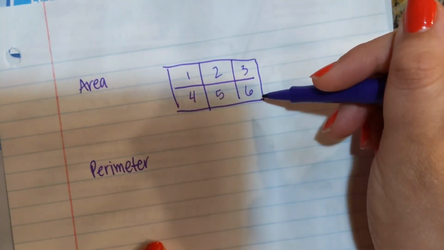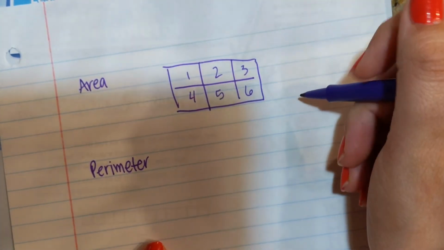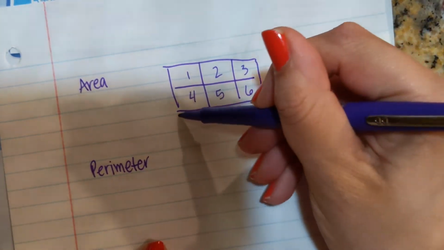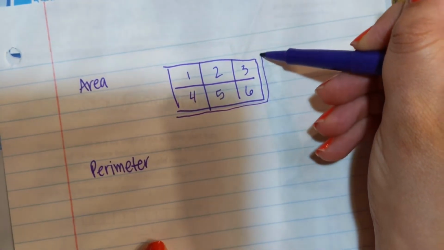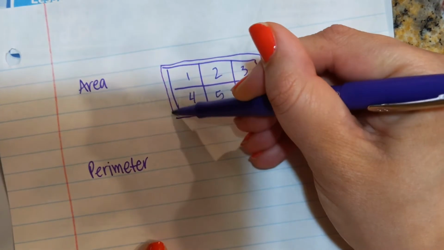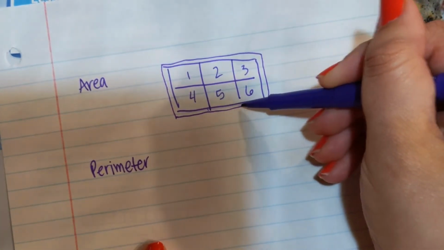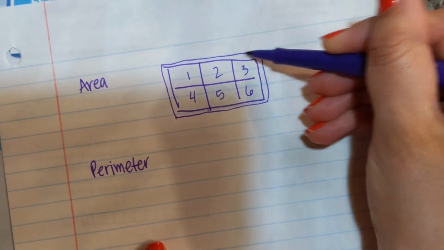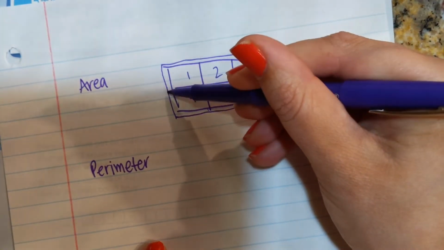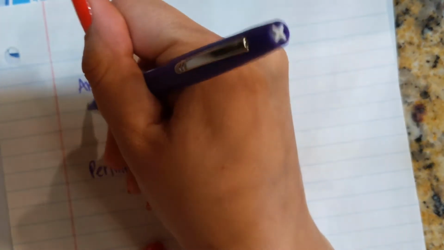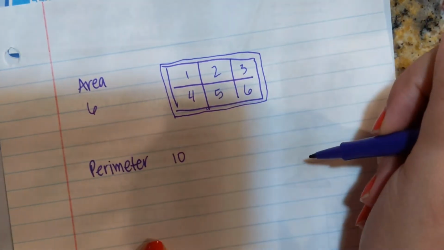This space can be measured by 6 square units, right? But perimeter is measured by the distance around the outside. 1, 2, 3, 4, 5, 6, 7, 8, 9, 10, right? So our area here is 6 and our perimeter is 10.